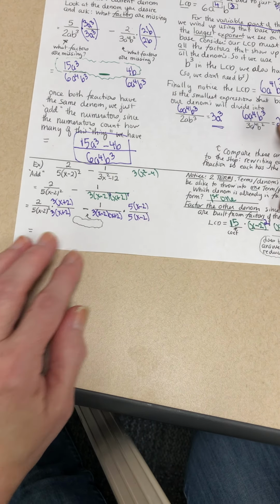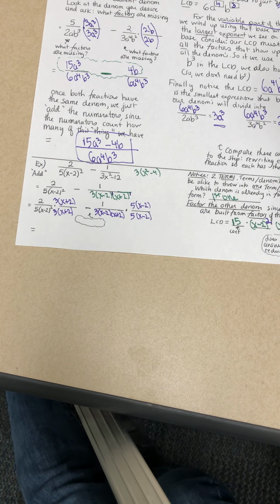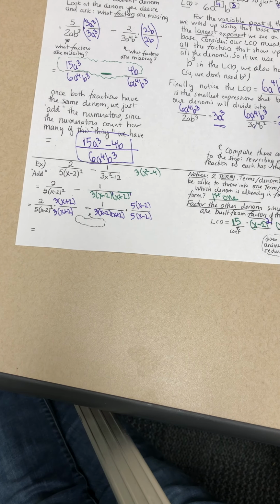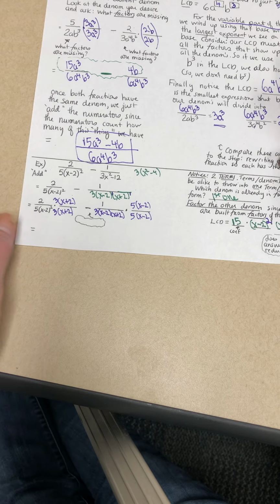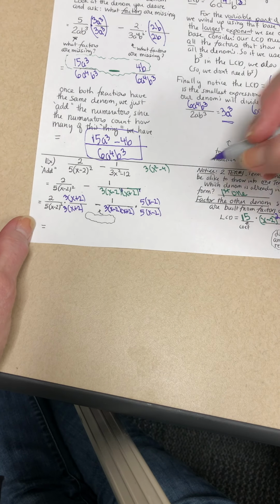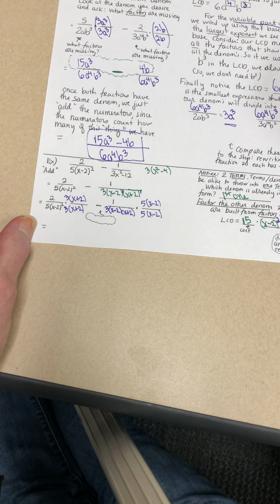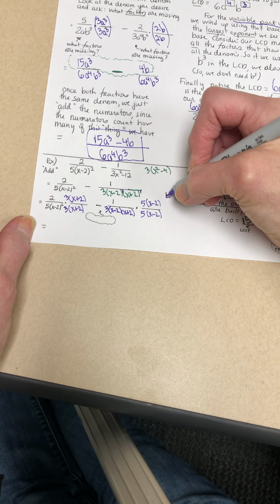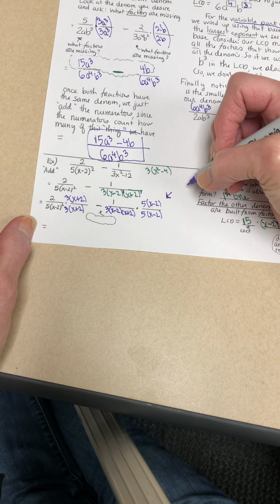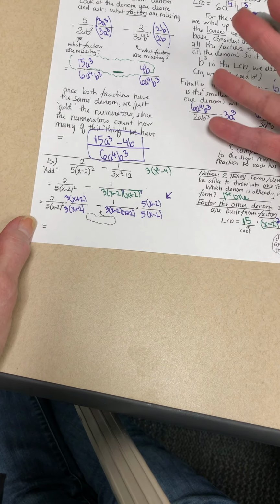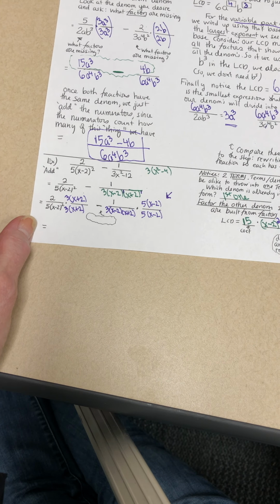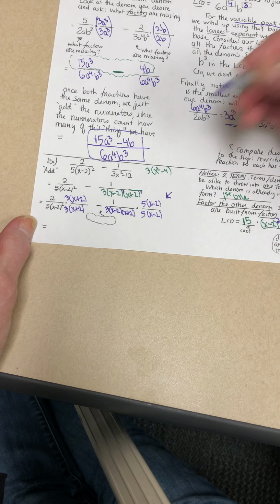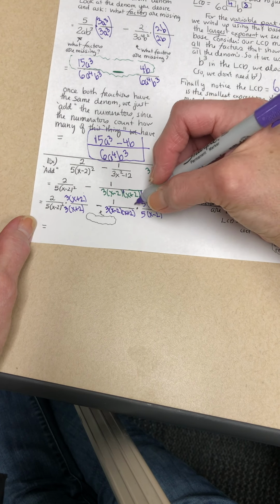All right. Now, this problem has something the other problem didn't have. Since we need to add the numerators, the next step, it's going to have the LCD. I'm going to add the numerators. When you add terms. Well, right now my numerators have factors.